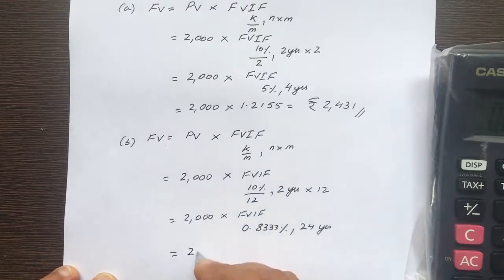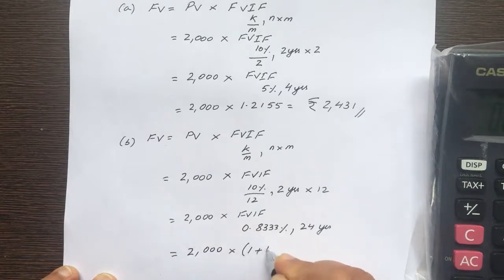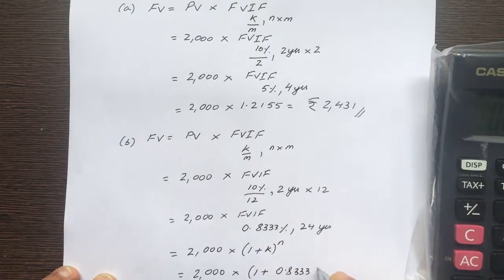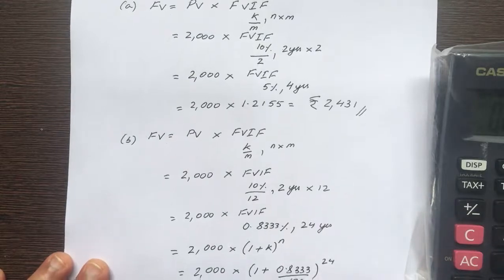So you have to solve it using the other formula, 1 plus k to the power n, where 1 plus what is k? 0.8333 to the power 24.